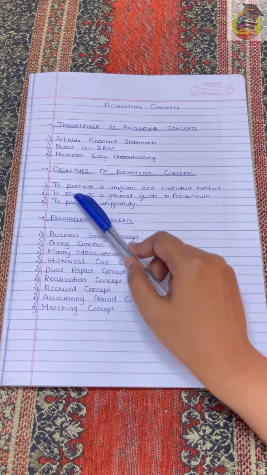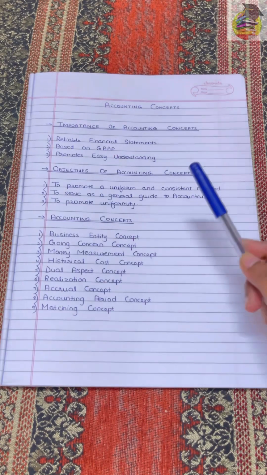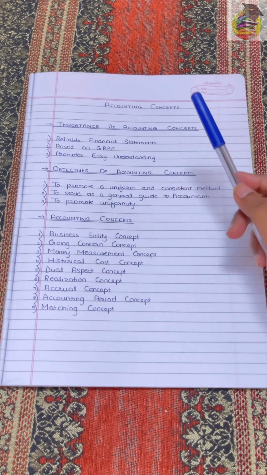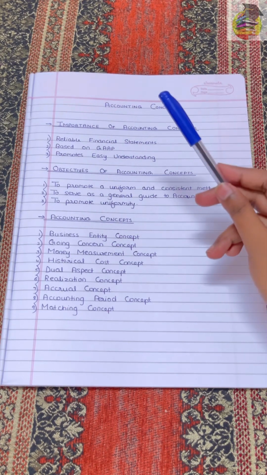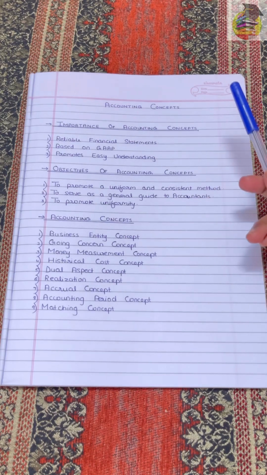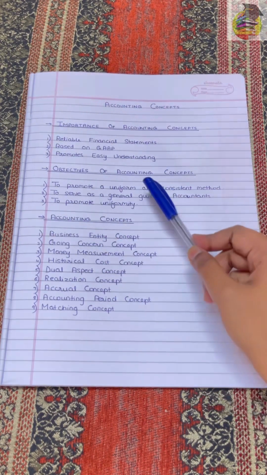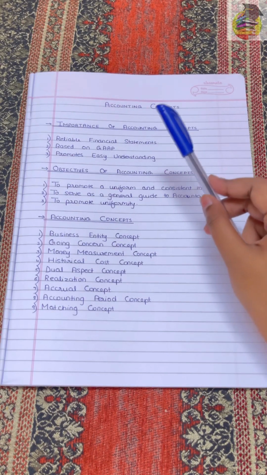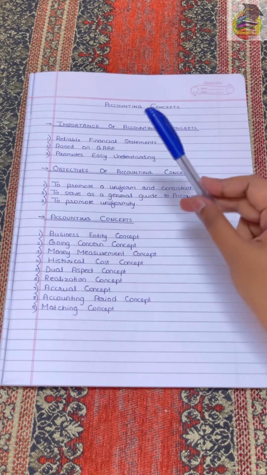Second objective is to serve as a general guide to accountants, which means it serves as a general guide to accountants in recording and maintaining financial documents, because only such is supposed by the concept of recording in the books of accounts. Third objective is to promote uniformity, which means that it promotes uniformity to achieve a standardized manner of financial reporting and to compare financial statements between companies.